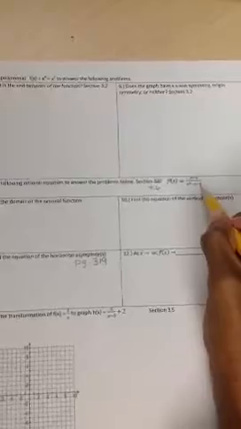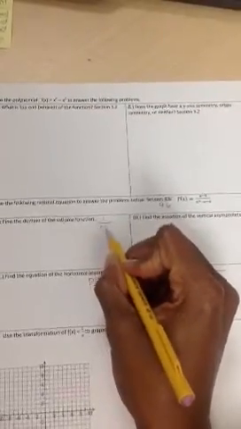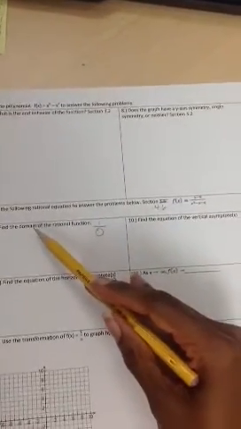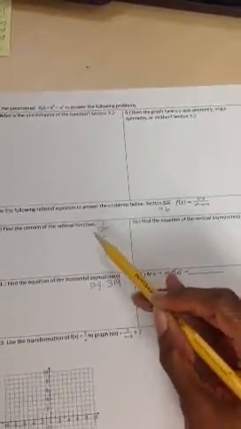So here we want to find the domain of a rational function. Rational functions have variables in our denominator. The problem with this is we have to prevent having 0 in our denominator. So our domain is all of our possible x values that we can have without there being 0 in our denominator.